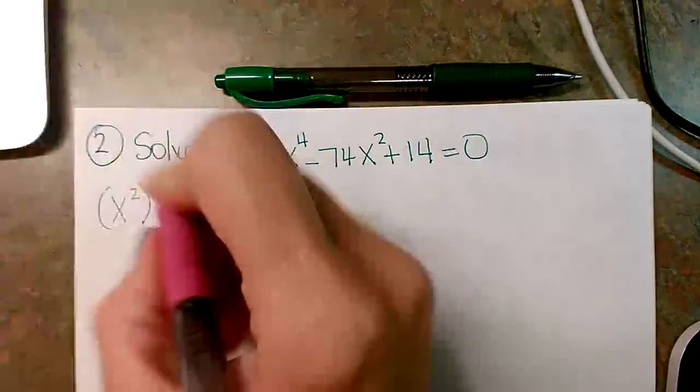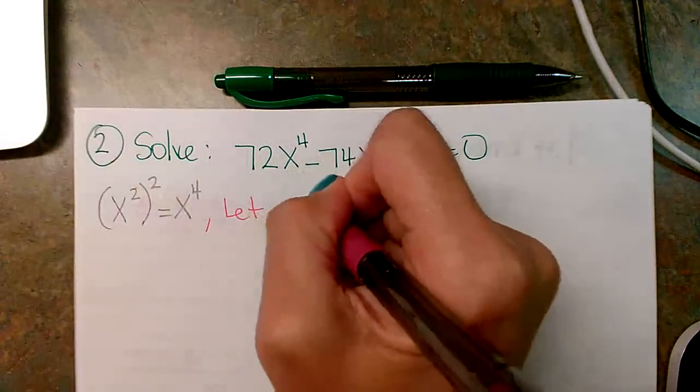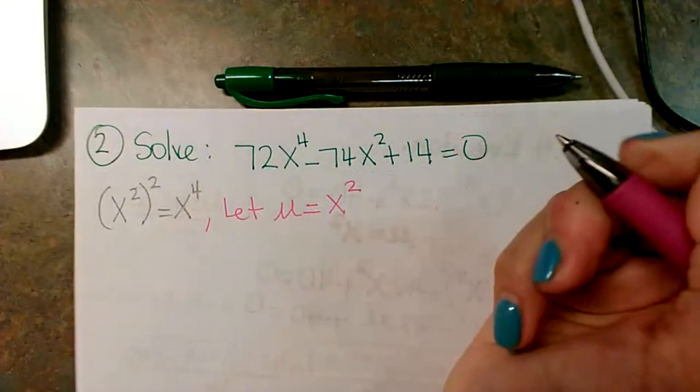So again, let's use the u, be equal to what? To x squared.